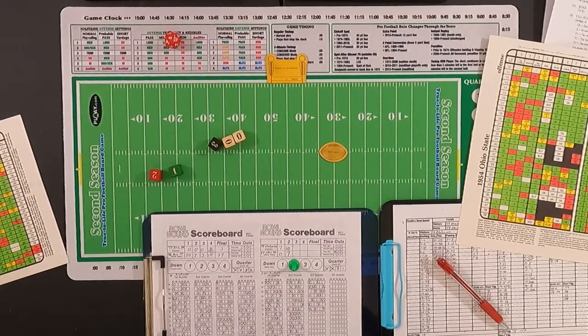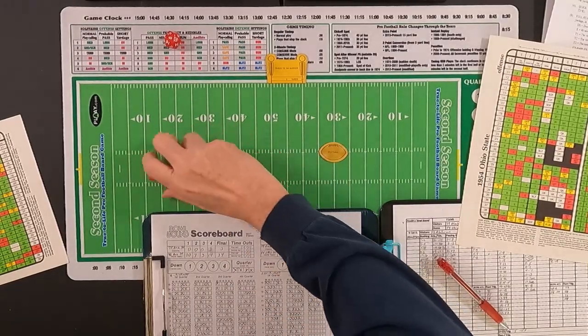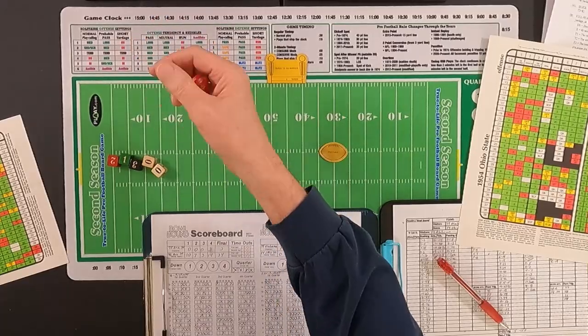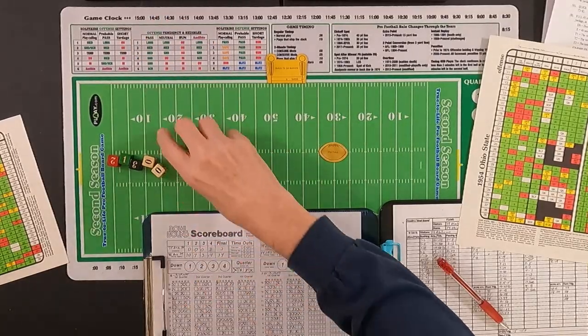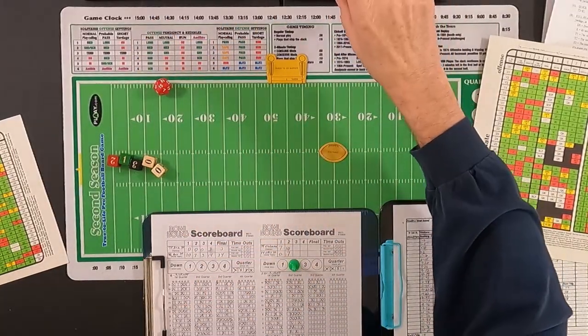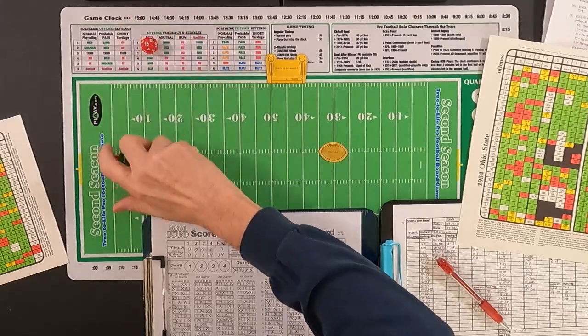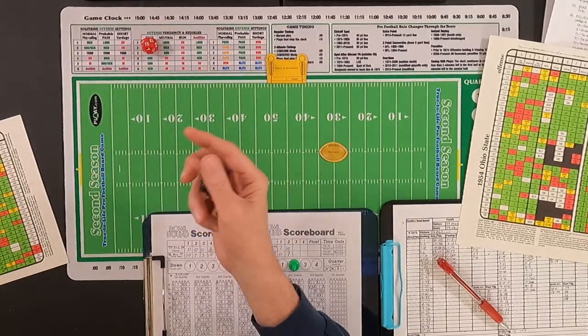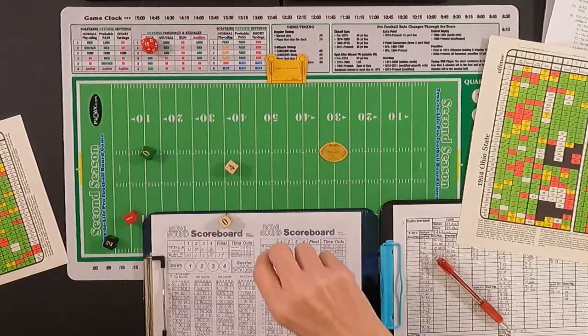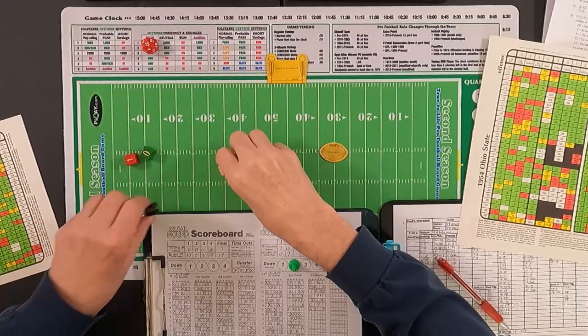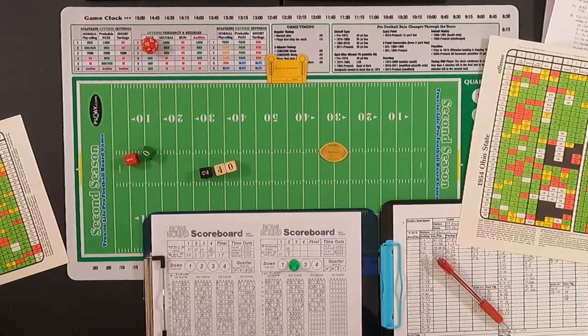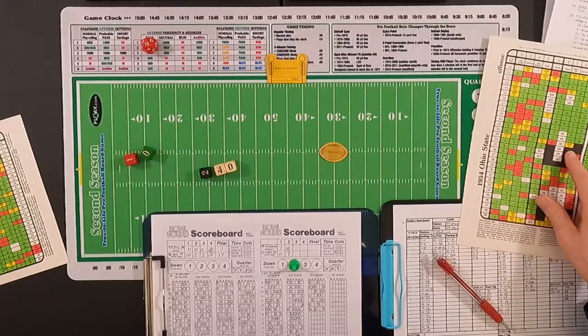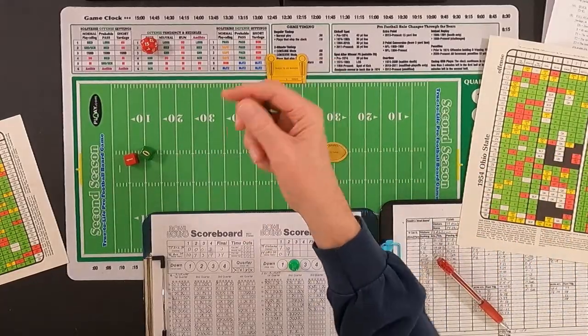All right, I'm going to run a bootleg. Yeah, let's see what he does. 2nd and long, he does a 15. F, he blitzes my bootleg. Okay. He gets a 1. I get a 24. A 1 on a bootleg is a quarterback trap. I get a 24, which would have been incomplete, but I'm trapped.